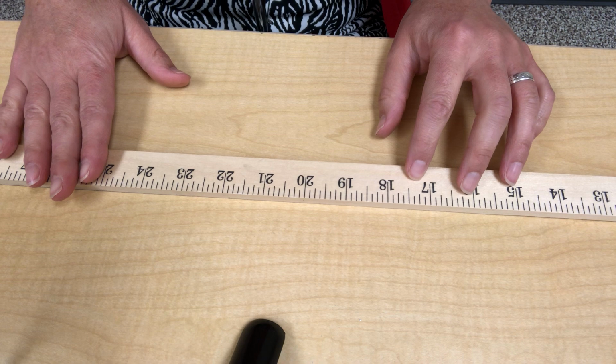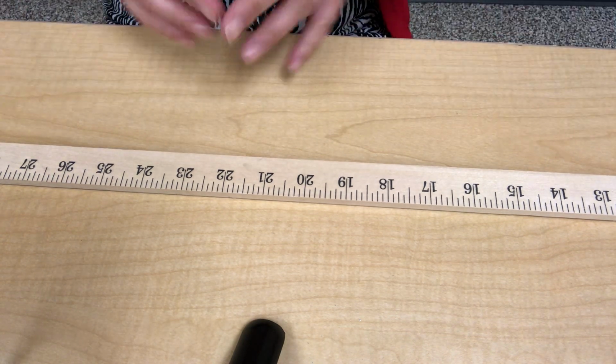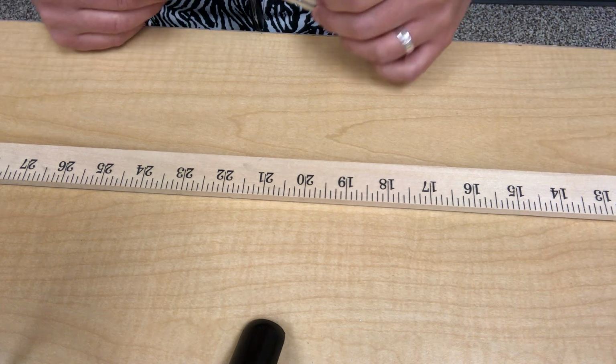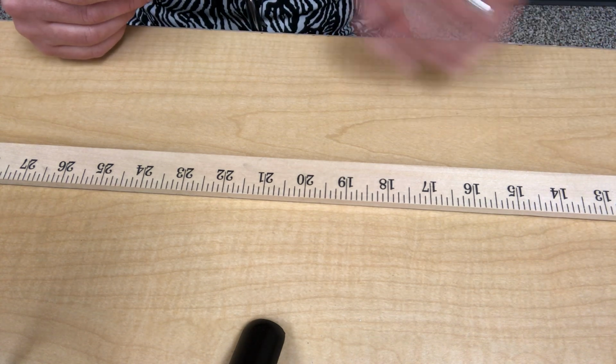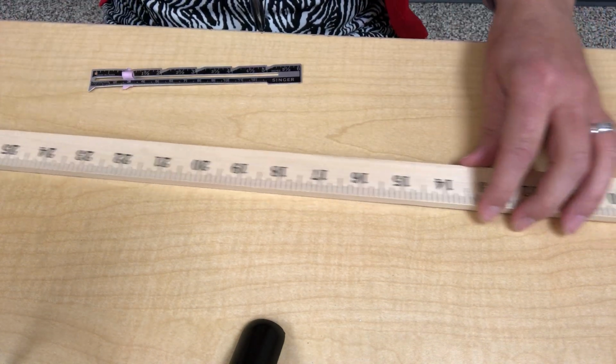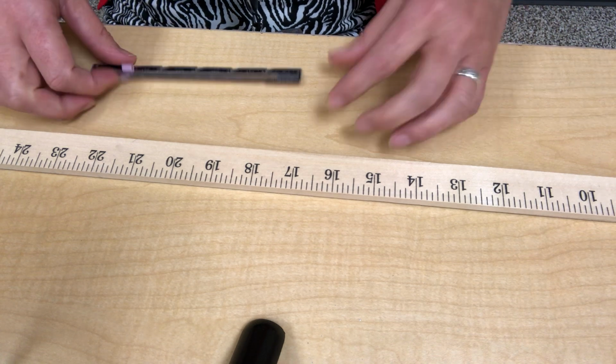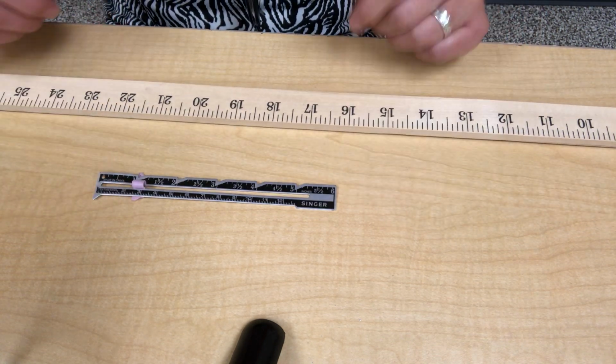This is a yardstick. It is going to be used to measure the fabric that we need, how long the fabric is. Each of our patterns will say that you need 1 yard or 2 yards or 3 yards of fabric, and this yardstick will be able to count off that much fabric and measure it out for us.